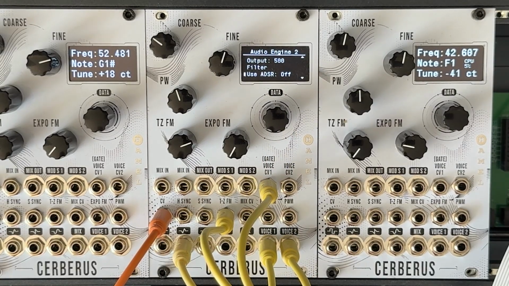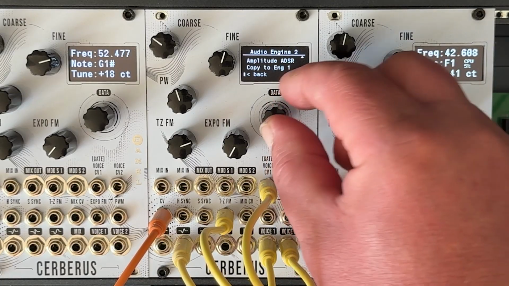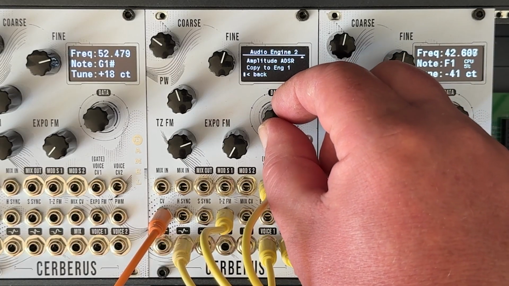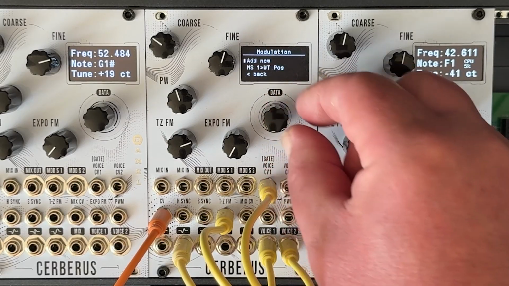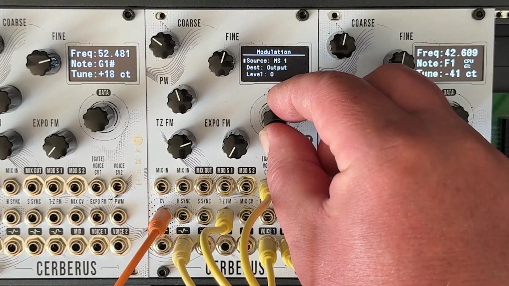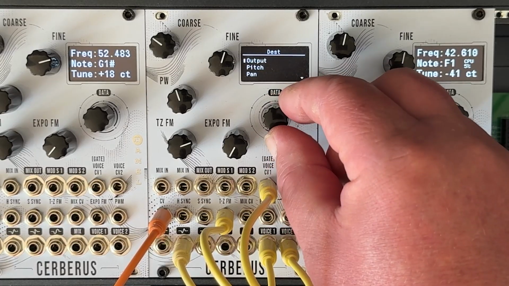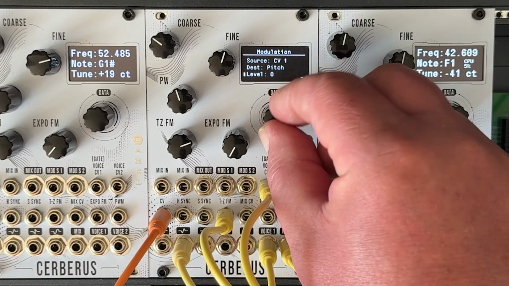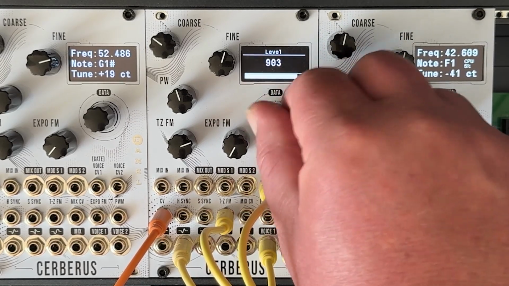Now at the moment it's not doing anything, but it's going into CV1. What I will do, I'll go back to Audio Engine 1, Modulation, we'll add another slot. The source this time is going to be CV1, destination will be the pitch. I'll turn it all the way up.